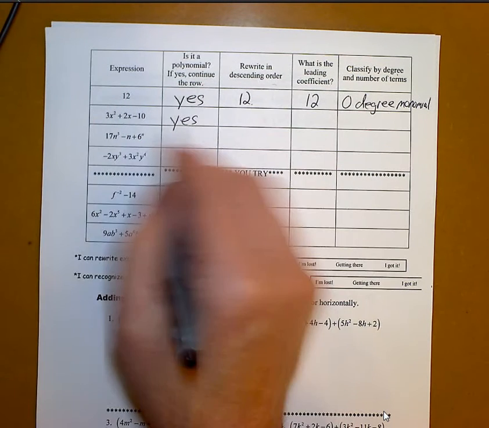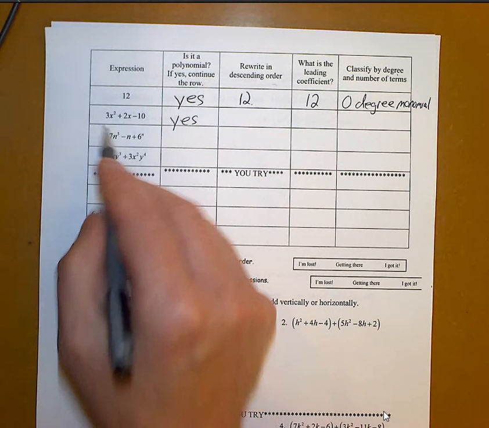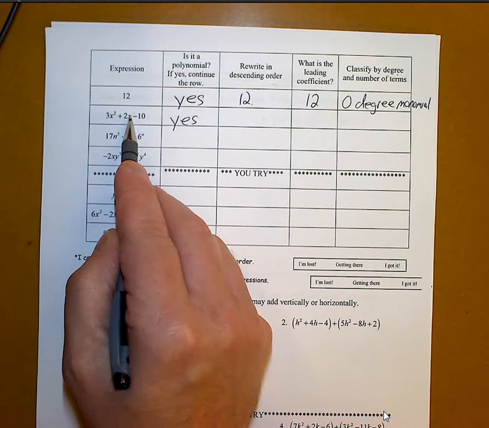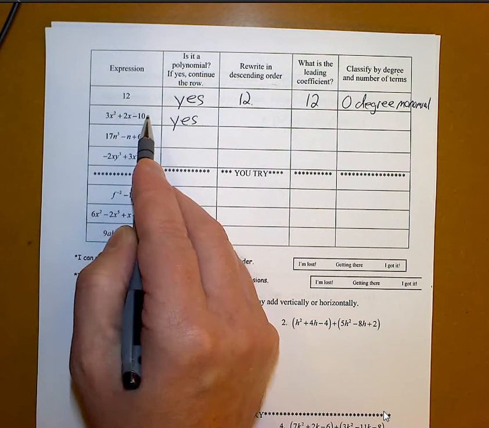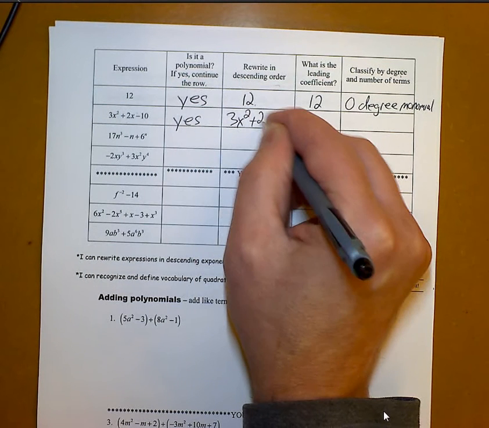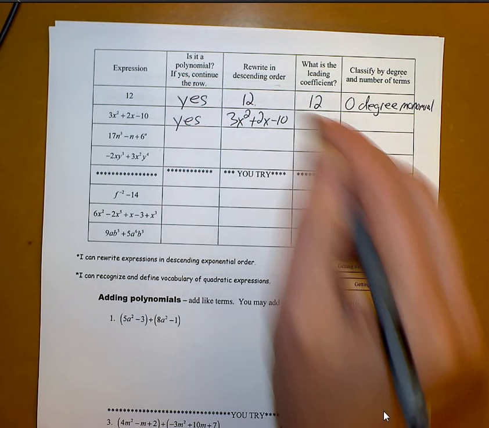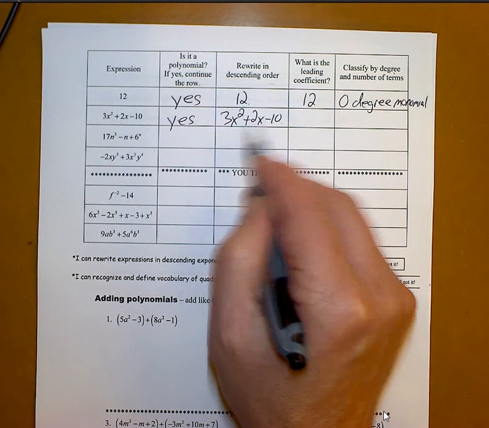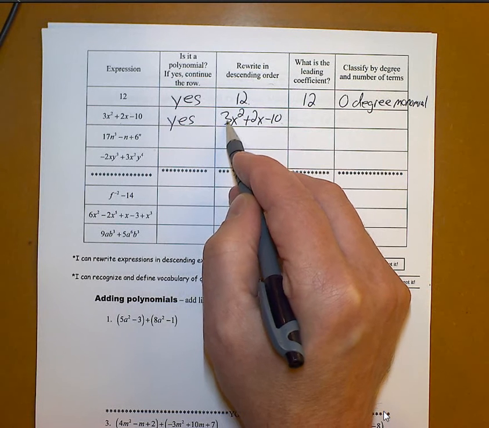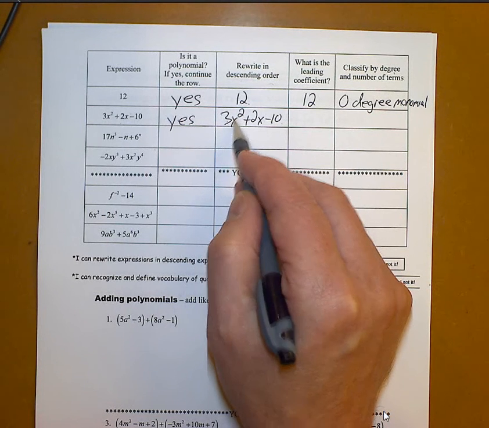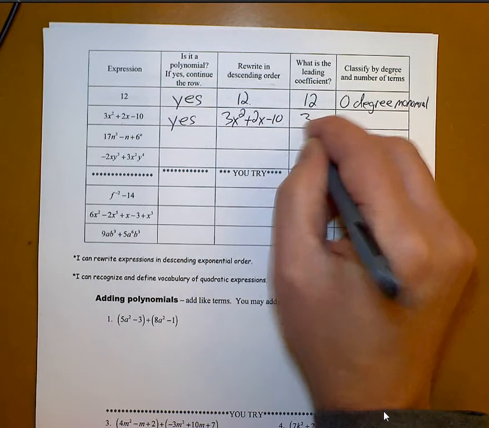So we want to rewrite in descending order, meaning this is degree. We look at these x's. Here's 2 x's, here's a single x, there's 0 x's. We want it going down like that. So it's 3x squared plus 2x minus 10. Now, the leading coefficient, if we write it in descending order, is the number in front of the first variable, the variable with the highest degree. Leading coefficient is just 3.